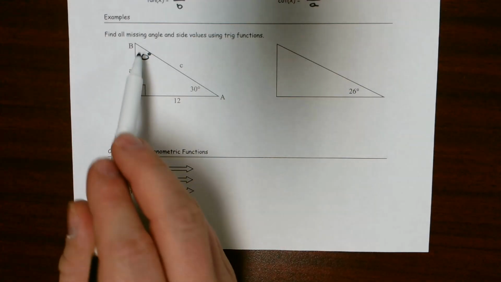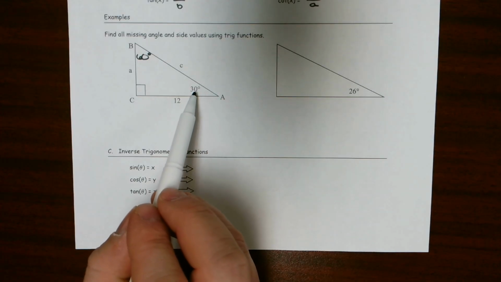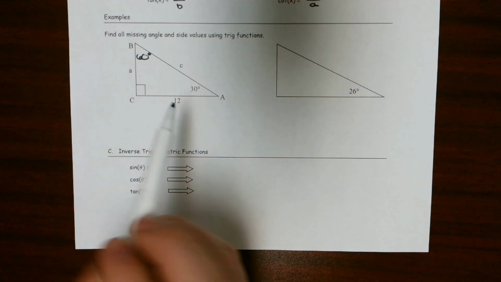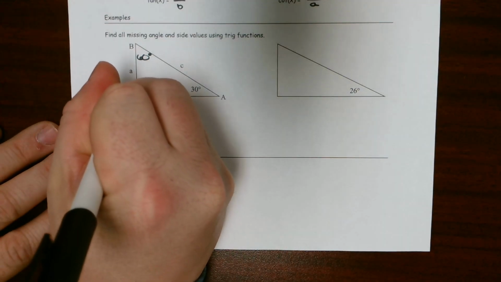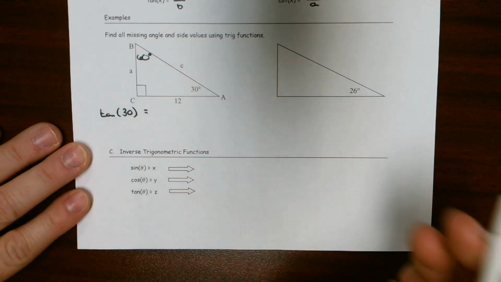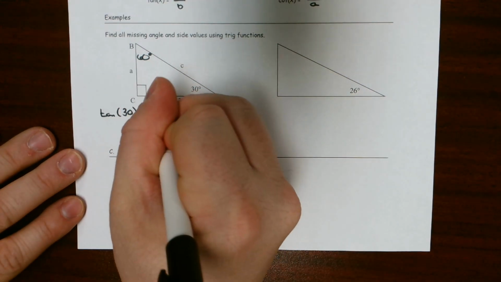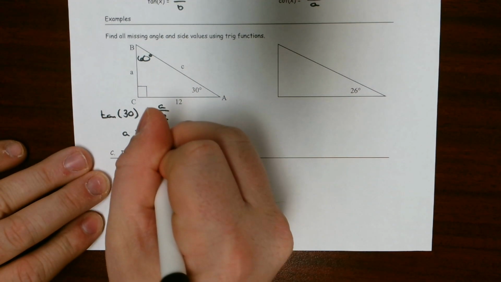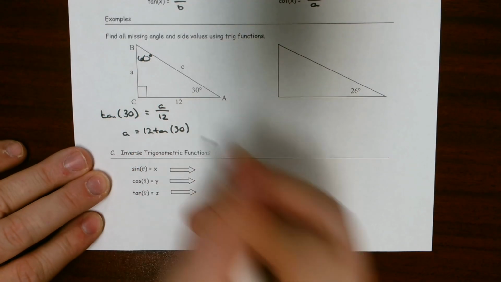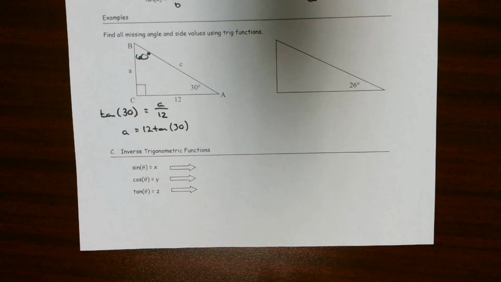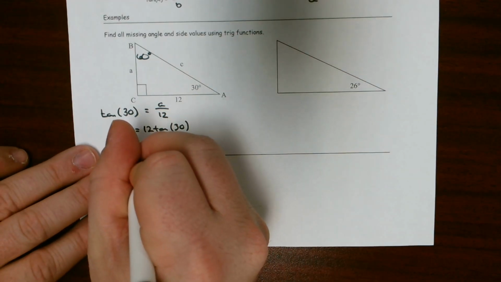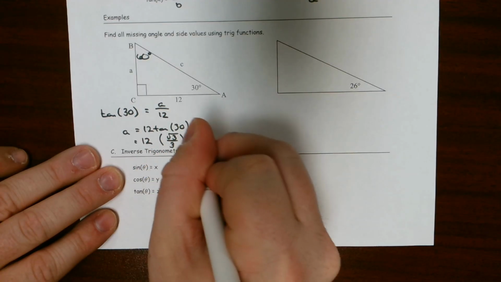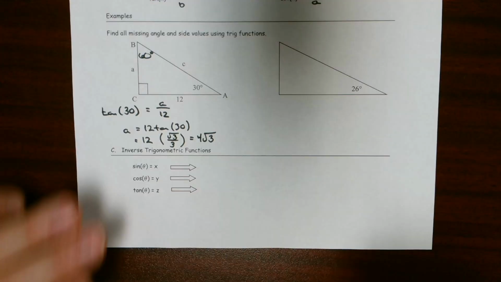Okay, now looking at this, let's just say we want to find A. I'm going to use 30. It doesn't matter. You can use 60 if you want, but I'm going to use 30. I know 30. A is opposite. What I know is adjacent. So I'm going to say the tangent of 30 equals A over 12. In other words, A equals 12 tan 30. Multiply my 12 over to the other side. We know that the tangent of 30 degrees is radical 3 over 3. So our answer is going to be 4 radical 3.